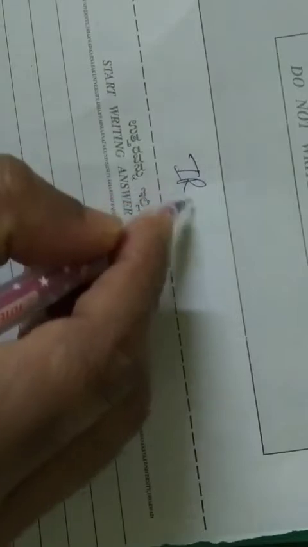Hello students, today we'll go for the last video of this chapter of IR spectroscopy. Today we'll cover the instrumentation of IR spectroscopy.